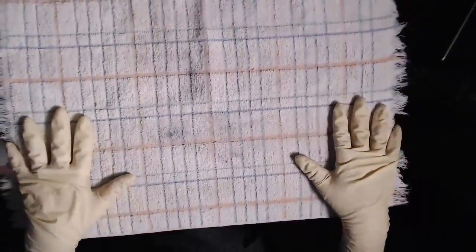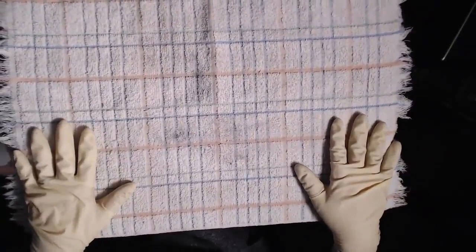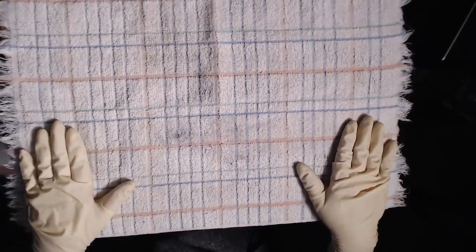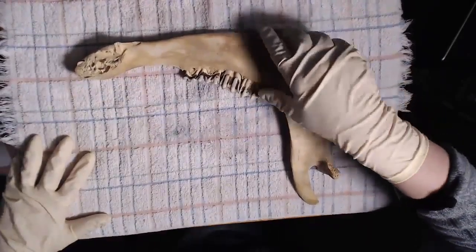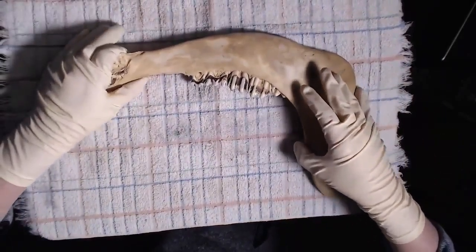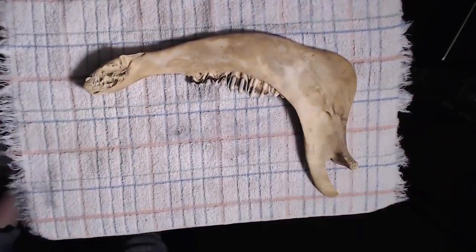Now, if you don't have a cow jaw, don't worry. You can just follow along with what we're doing here. If you do, go ahead and follow along with me in completing these steps.